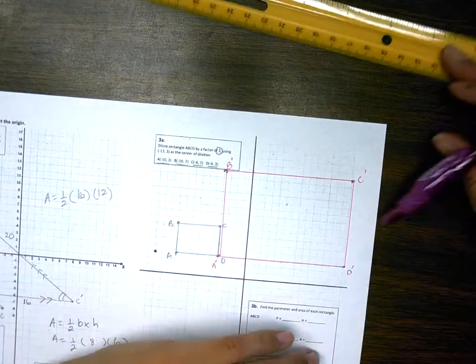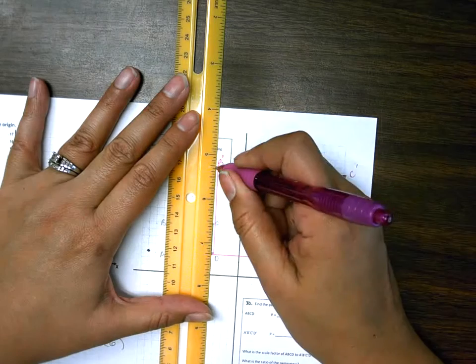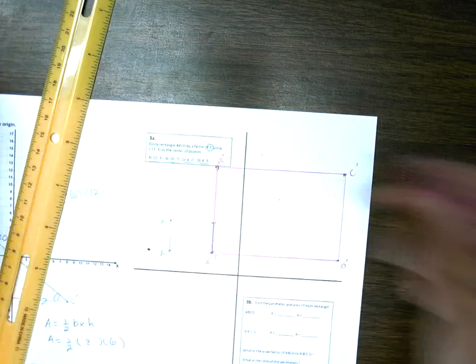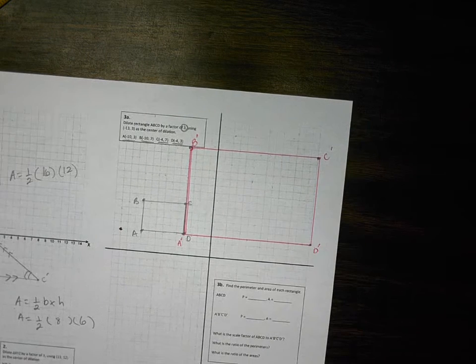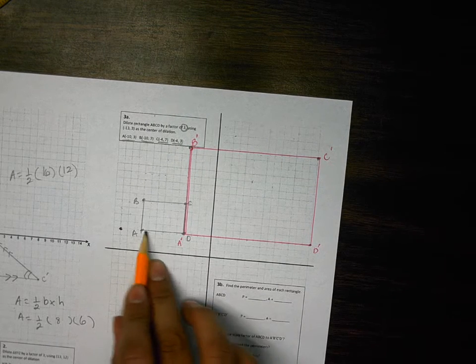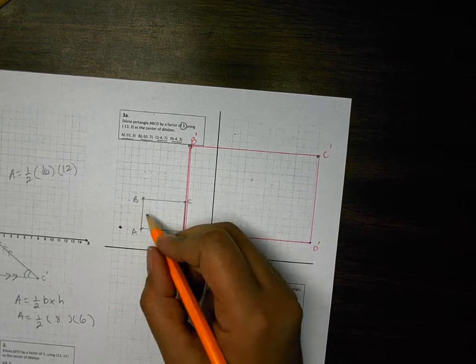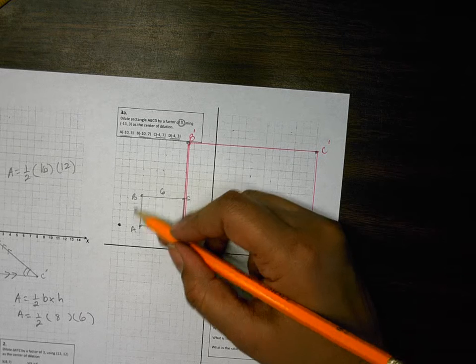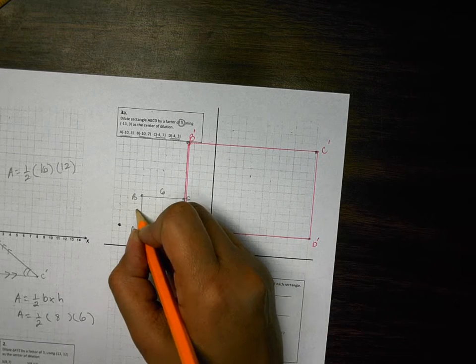Okay. So this one should have been over just a smidge bit more. Can you guys do a quick count? What's the length from A to D? 6. Can you count? So that means this is going to be 6. Count this one here. What is this? 1, 2, 3, 4. And this one's also 4.